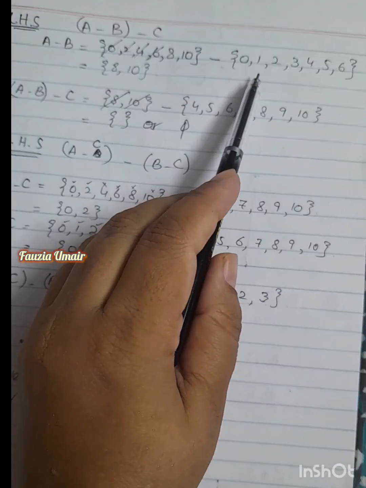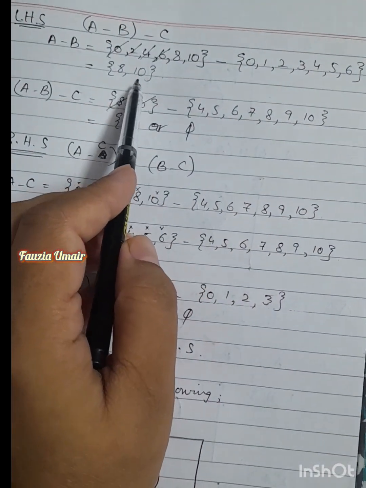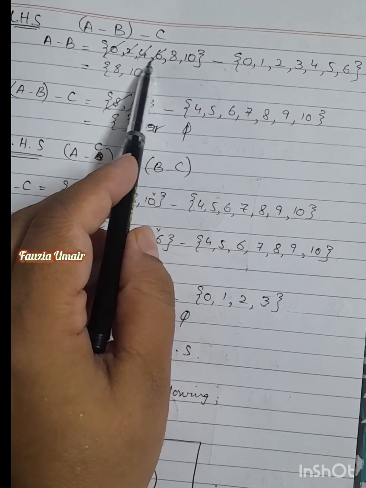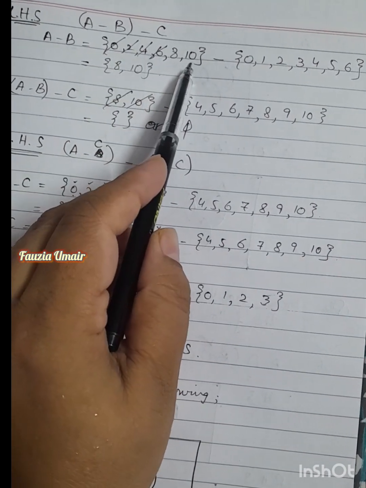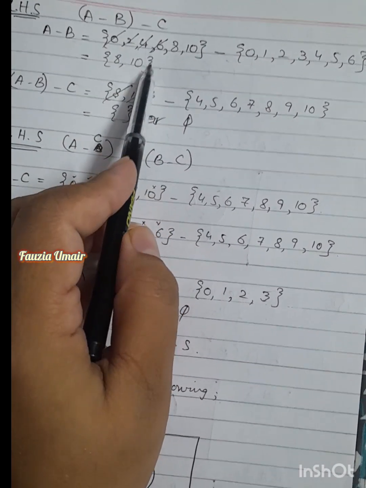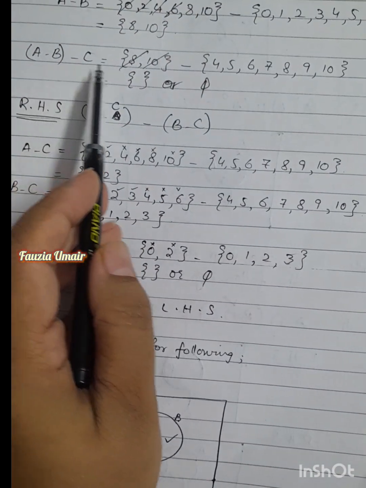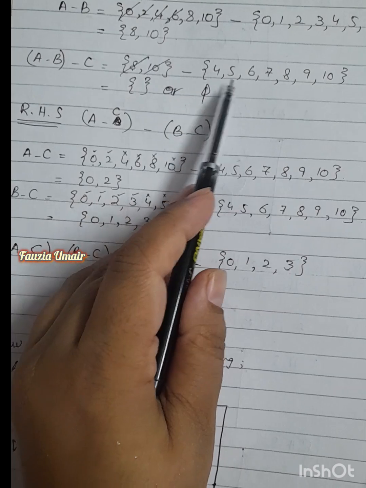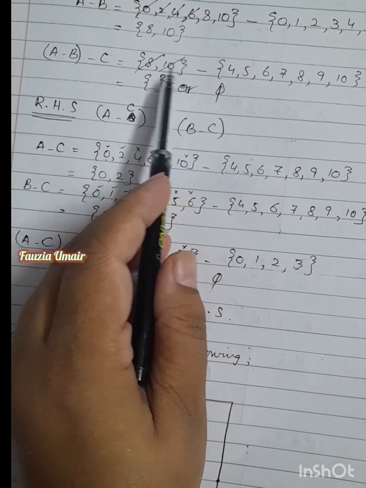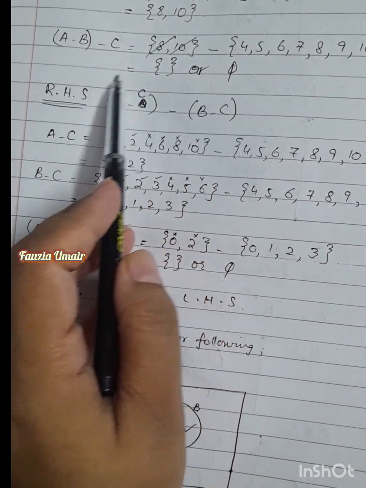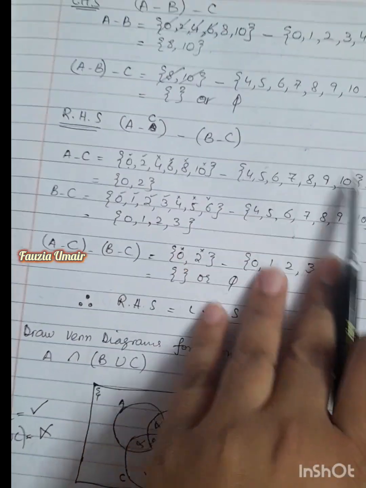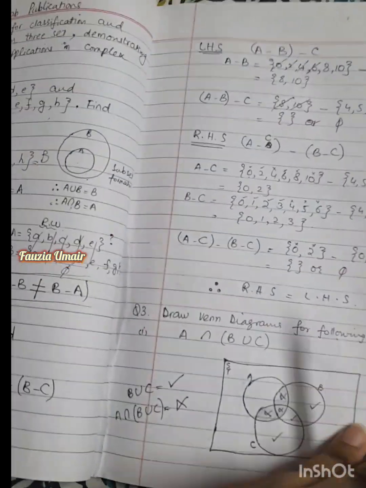A minus B would be, I have written both sets in detail so that you can easily see, 0, 2, 4, 6 are gone because they are cancelled with B. 8 and 10 would be the answer. So A minus B minus C would be, 8 and 10 both are gone because they are already there in C. So the answer would be the empty set. This is the answer of the left hand side of this question, that is empty.